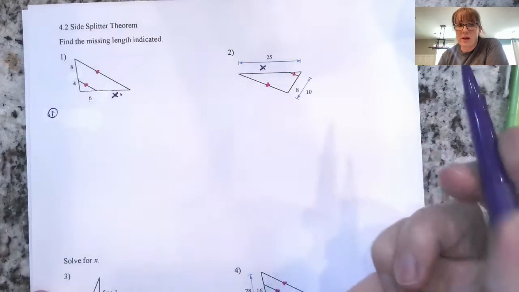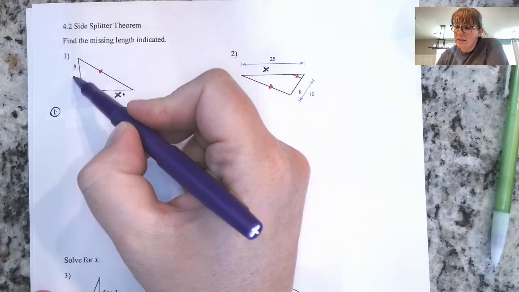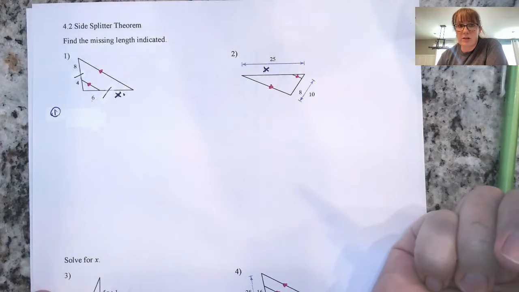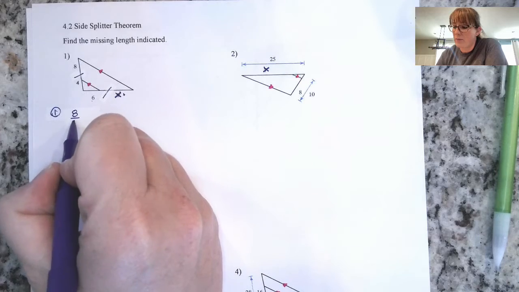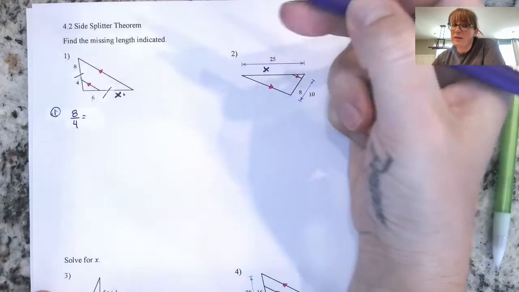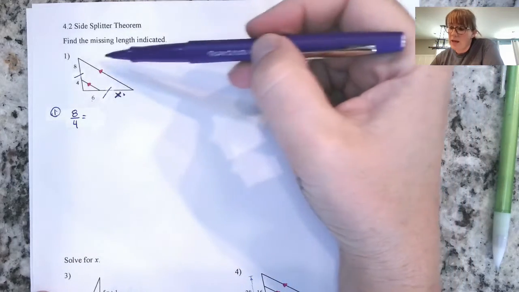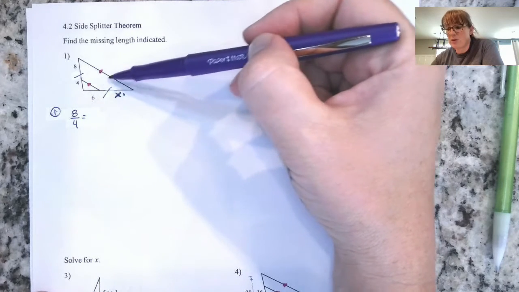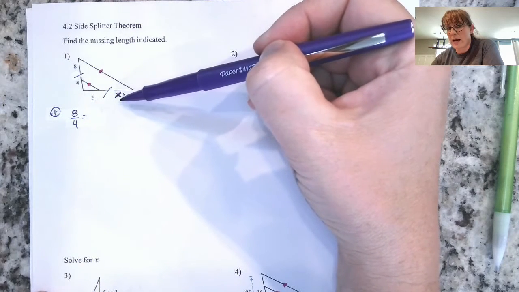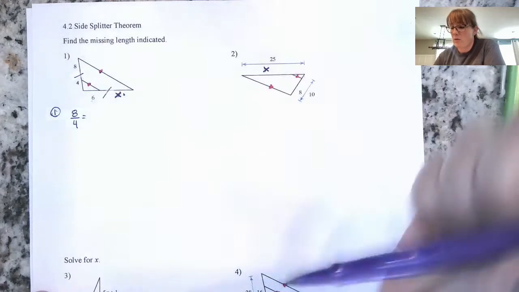For the first step, I see that this and this look like fractions. So the way I set this up is I'm going to go 8 over 4 equals, now this is the part that you have to be careful with. This 8 is in between these two parallel lines. We need to have the piece that's in between the two parallel lines on the other side. So it has to be x, and then we're going to go over 6.